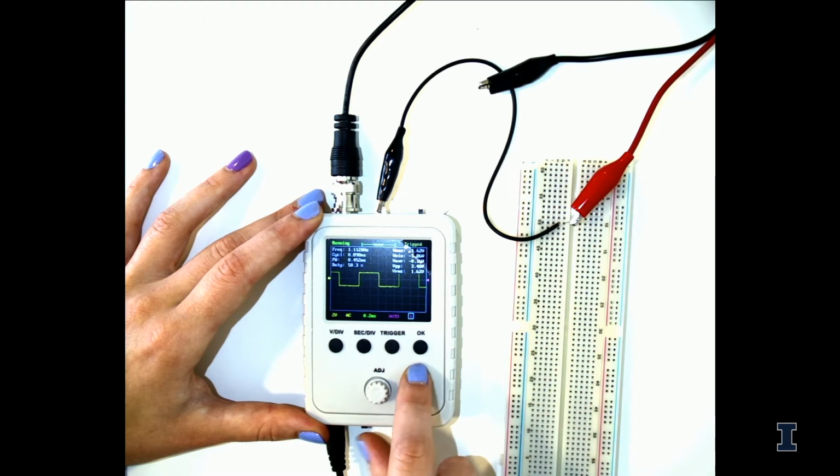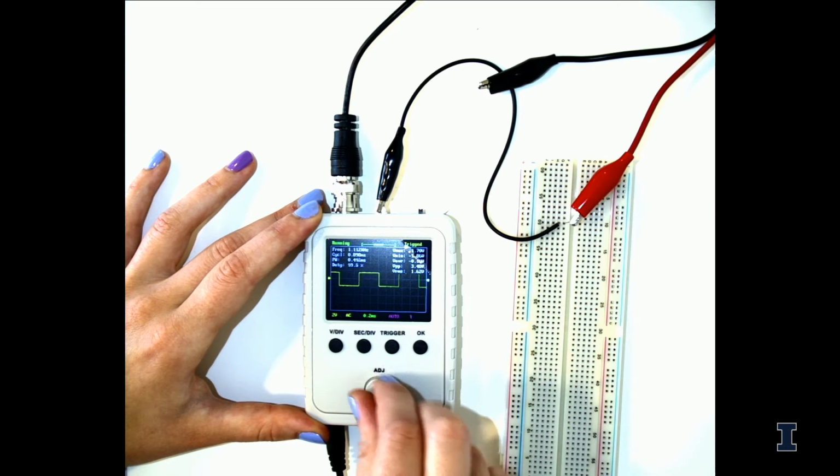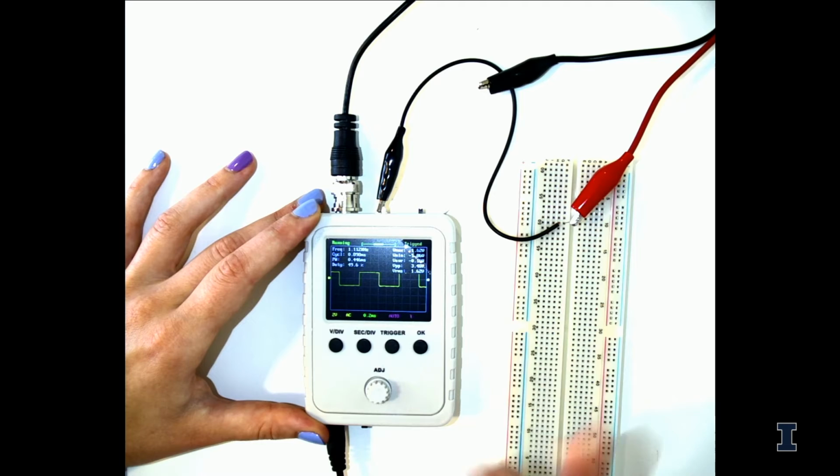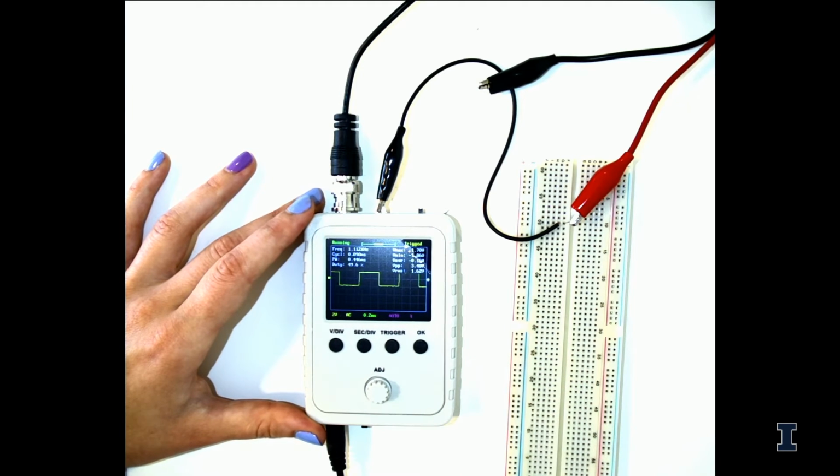Okay, I'm going to hold it. So now I'm going to exit out of trigger, so nothing's highlighted, so I don't accidentally change anything. If you turn the knob, nothing will happen now because nothing's highlighted on the screen. All right. So are there any questions about the oscilloscope?